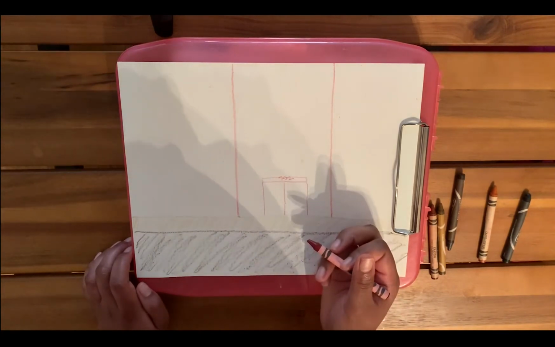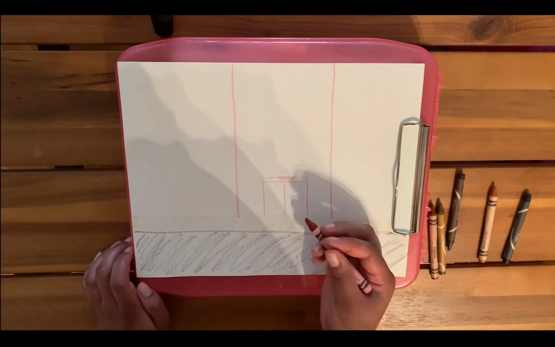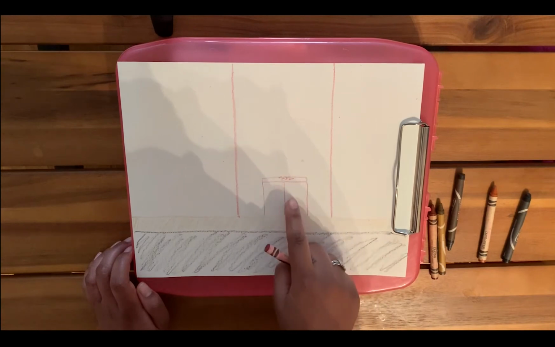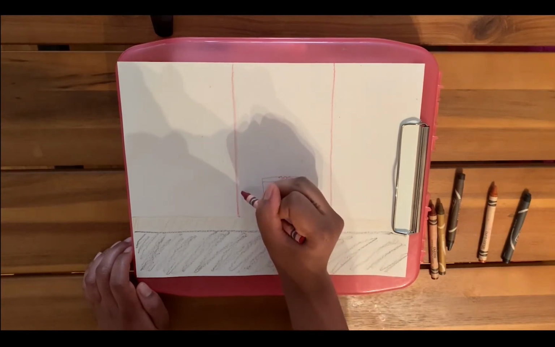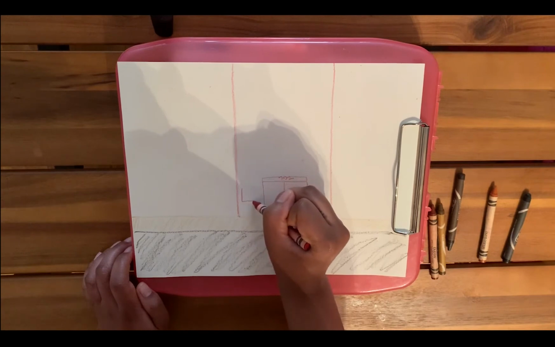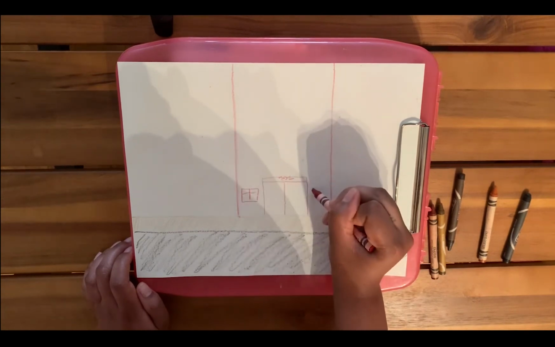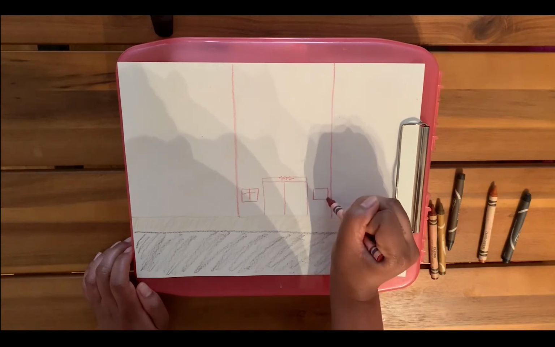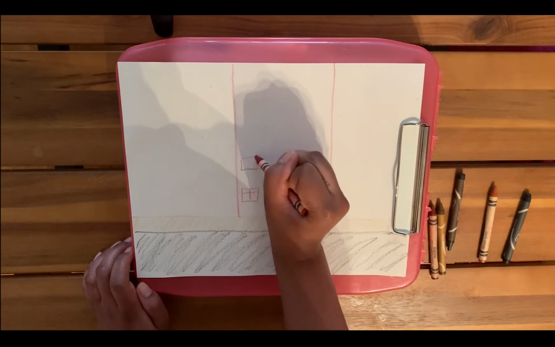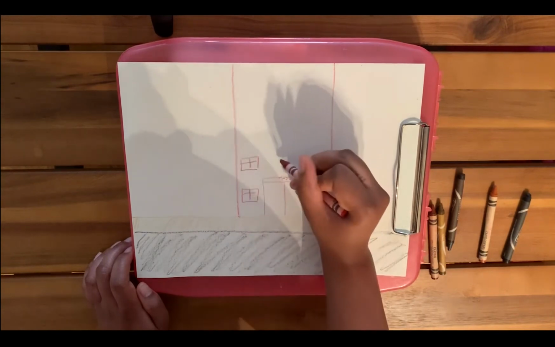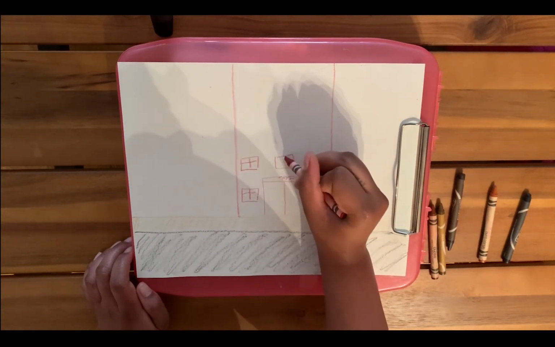Next, I'm going to draw the windows of the building. Remember, the windows can't be the same size as the door because then they wouldn't be in proportion. When you look outside and you look at windows, usually they're smaller than the door. So I'm going to make sure that my windows are smaller than my doors are. And there's multiple floors on this building because it is a tall apartment building.